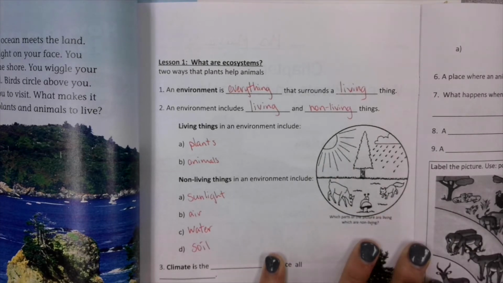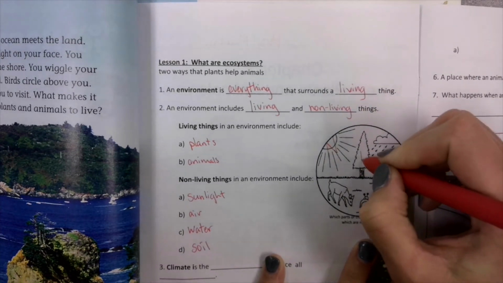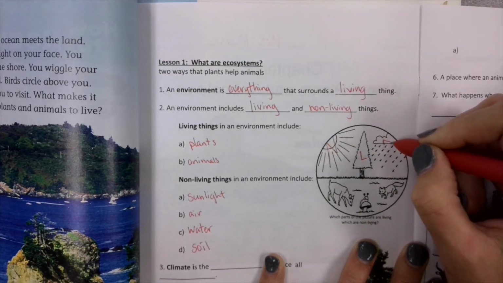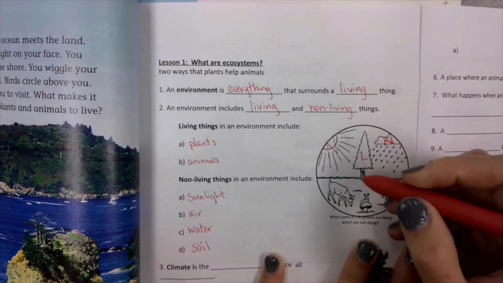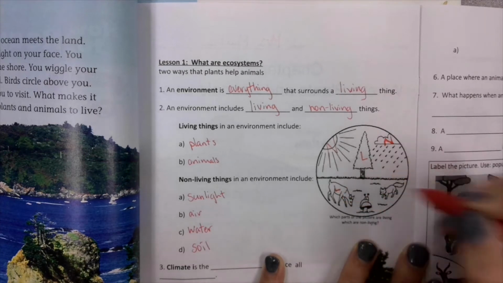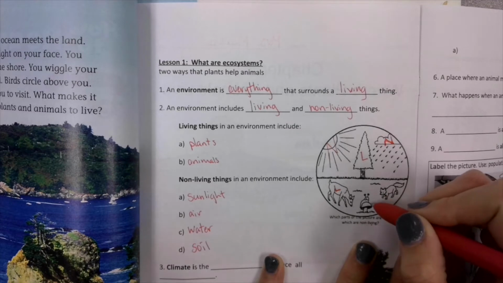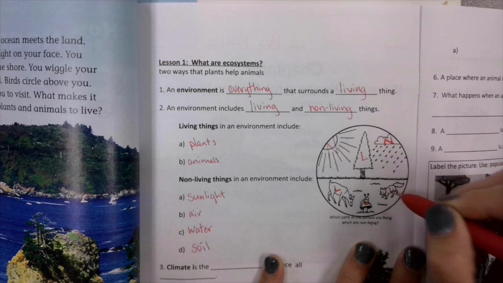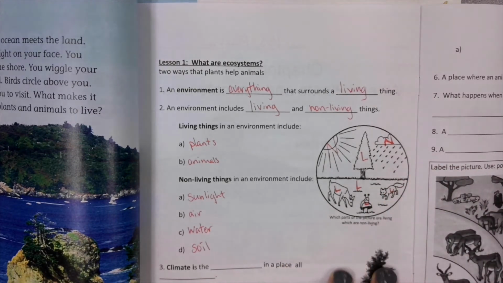Let's just start up here. Is the sun living? Nope. N. What about the tree? Yep. Living. What about this water coming from the cloud? Nope. Non-living. What about this deer? Yep. Living. This plant, mushroom? Yep. Looks like there's maybe a snail on there too. Those are both living. Wolf. Living. What about the grass? Yep. Living. Right, because it's a plant.